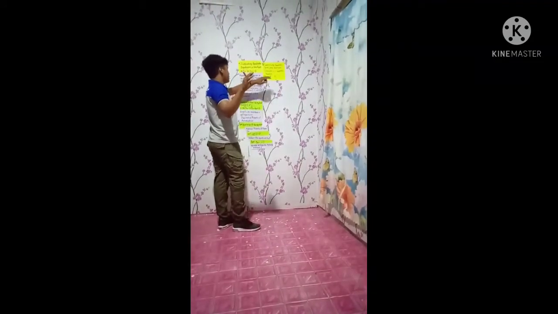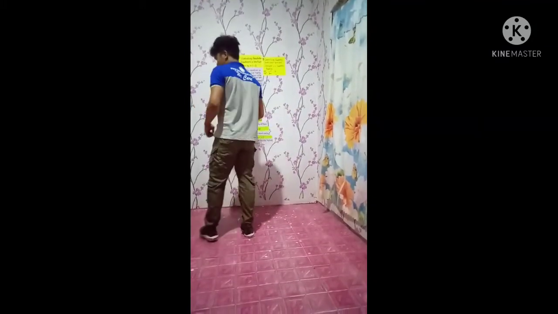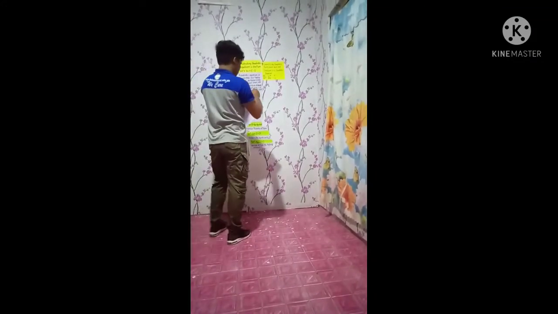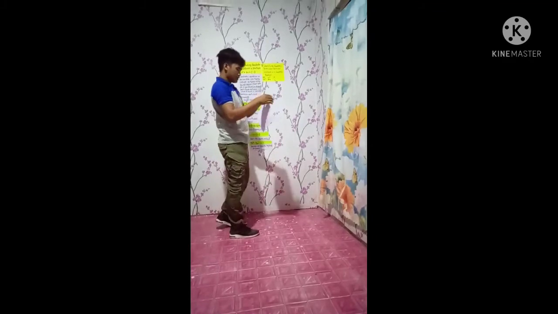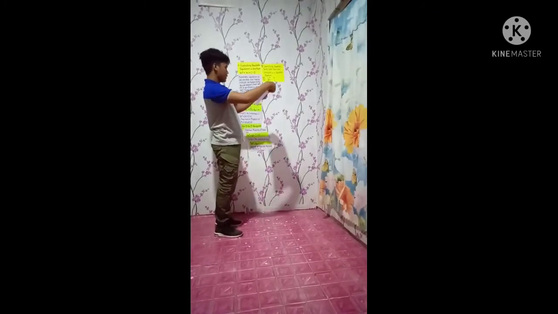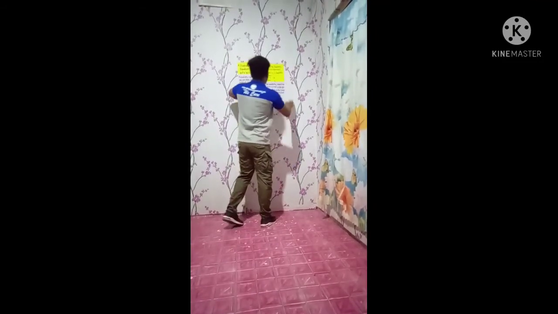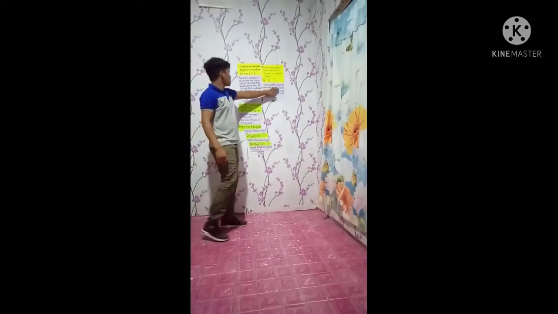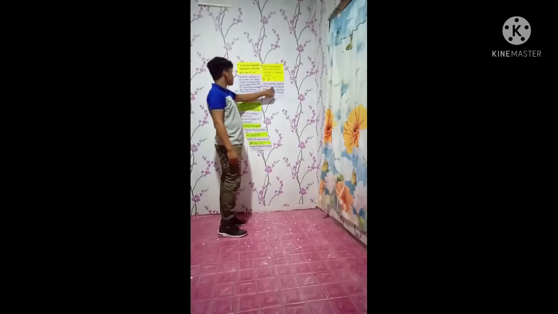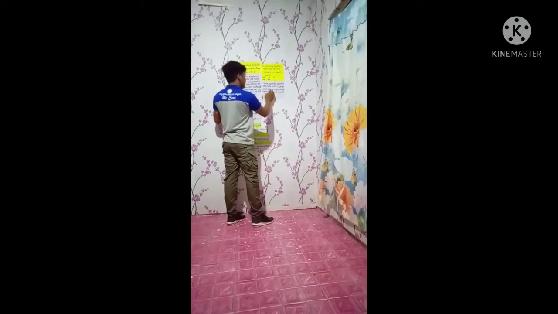Constant ang C natin dito. Okay. In the quadratic equation ax squared plus bx plus c equals 0, ang ax squared natin is the quadratic term.